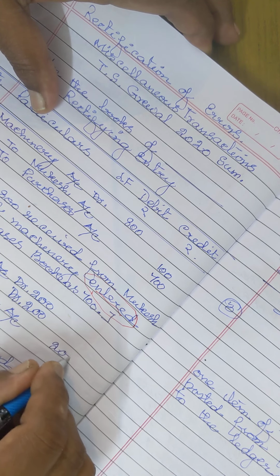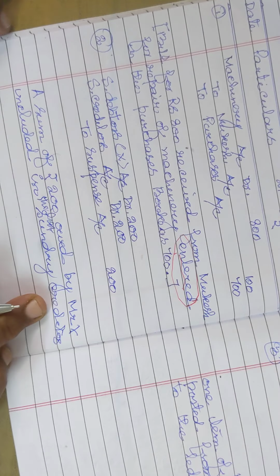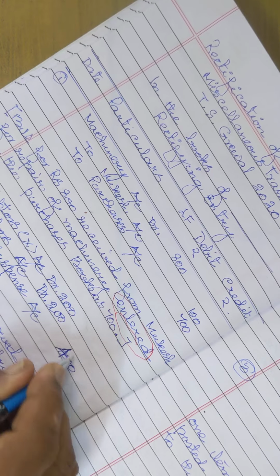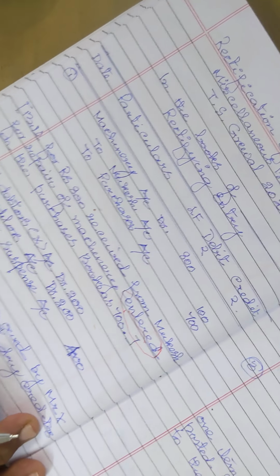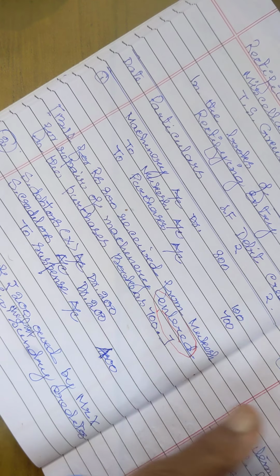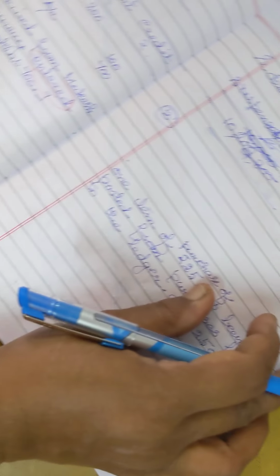After preparation of trial balance, if there is a mistake of one-sided error, you have to operate this suspense account. It has to be credited with 400 rupees. Clear? So why have I credited it with 400 rupees? My total was not tallying because I forgot one item on the debit side and I have written an excess of 200 on the other side. Clear? So let us move on to the next transaction.